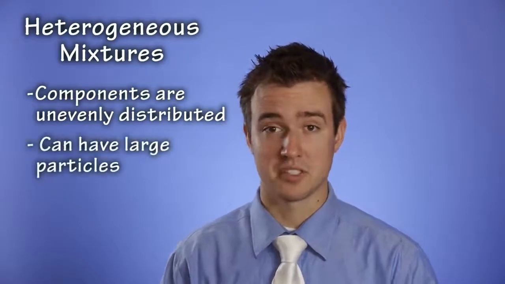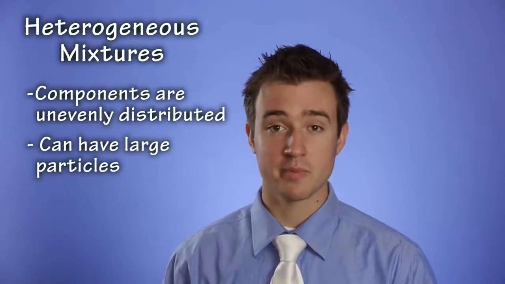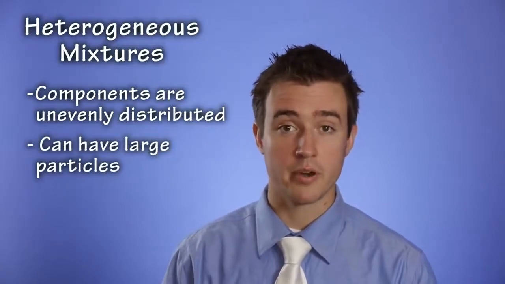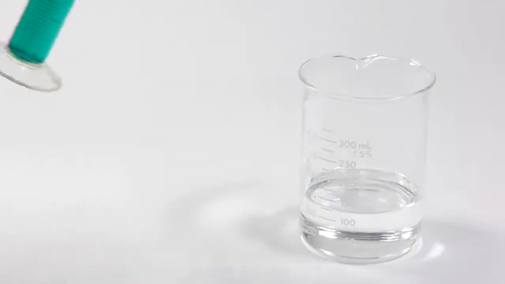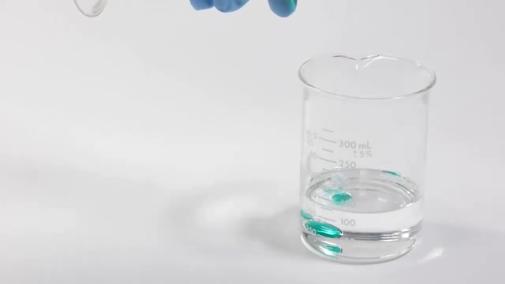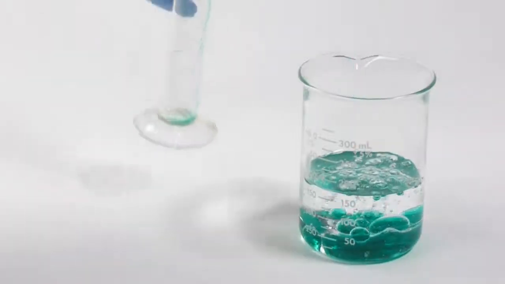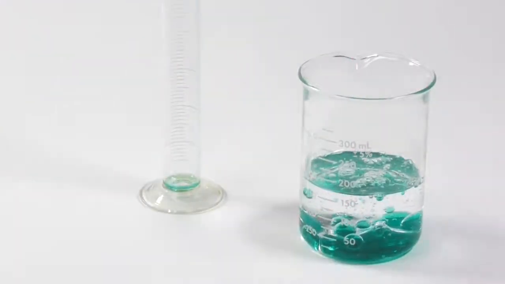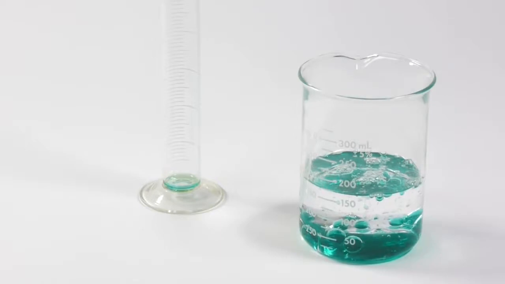Components may be as large as lettuce leaves in a salad, or as small as water molecules in an oil and water mixture. One example of a heterogeneous mixture is when we put food coloring in mineral oil. The food coloring remains in the form of droplets that settle to the bottom of the container. The two components are not distributed evenly and make a heterogeneous mixture.